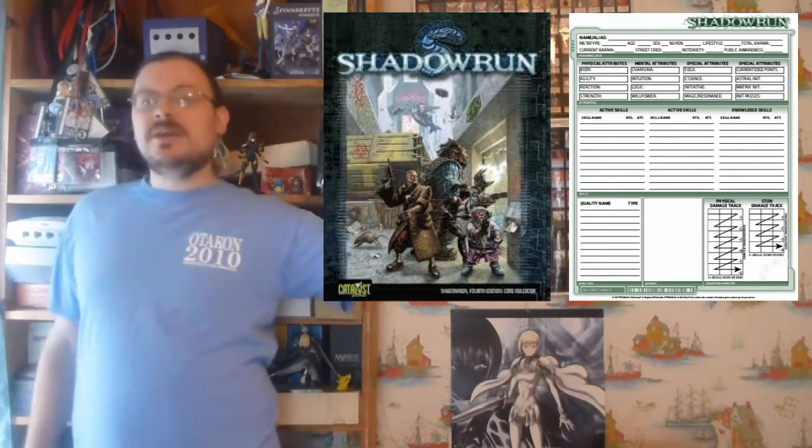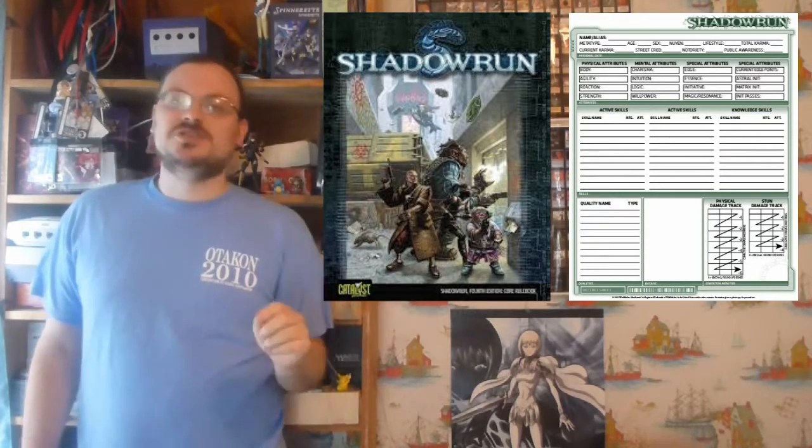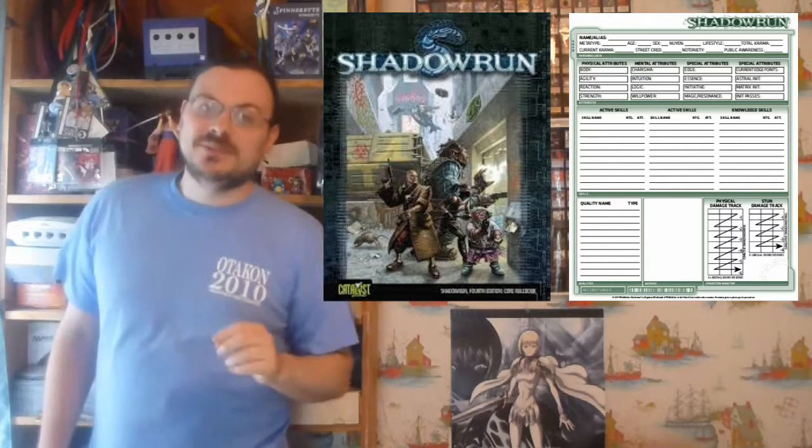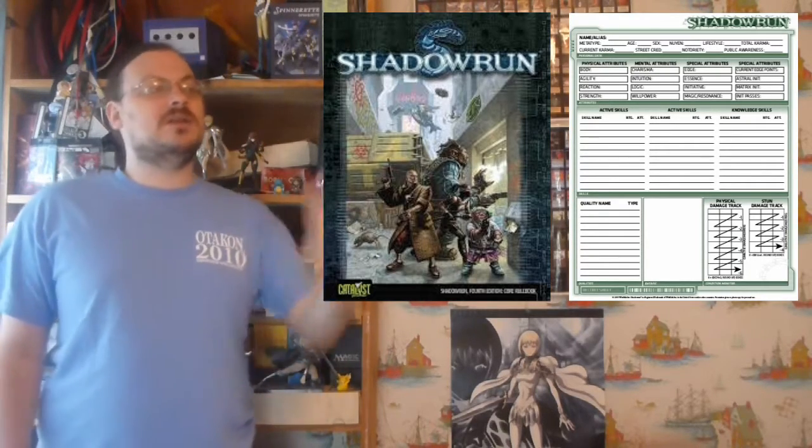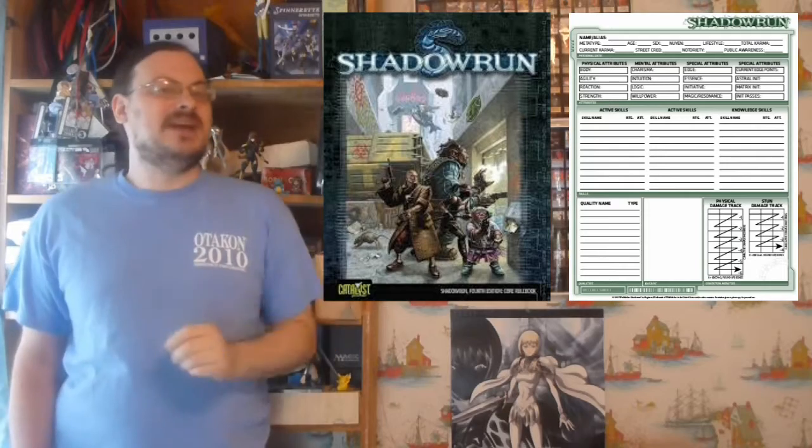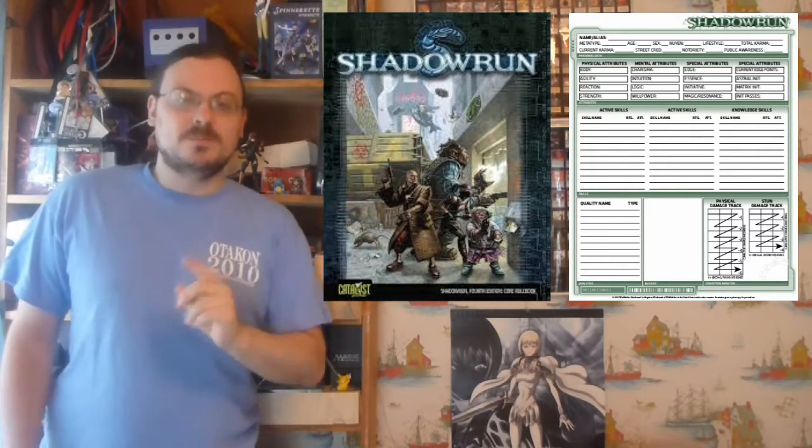Now if the target is living or magic based, it will resist your spell. Depending on the type of spell depends on how it resists it. If it is a physical spell, it will resist it with whatever body it has. If it's a mana spell, it will resist it with willpower.